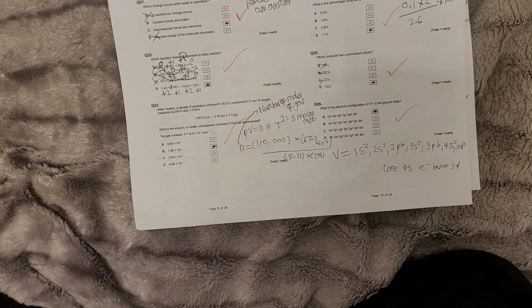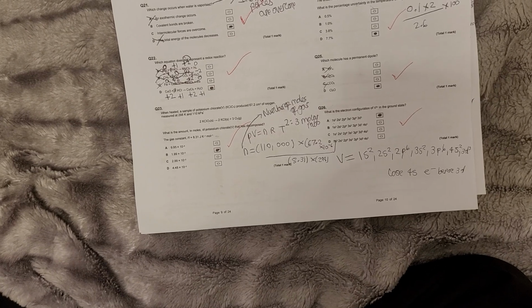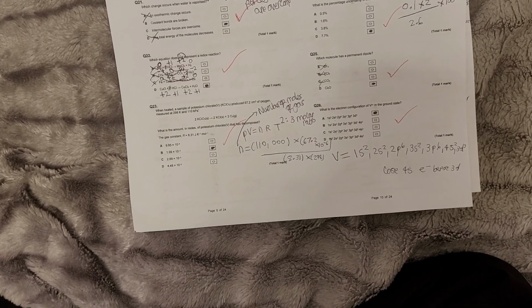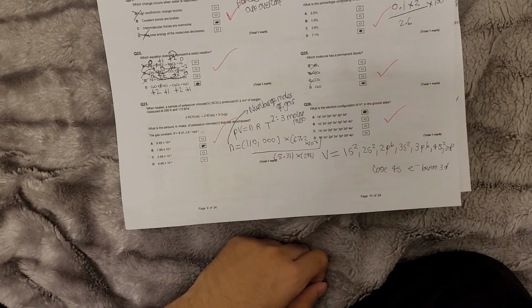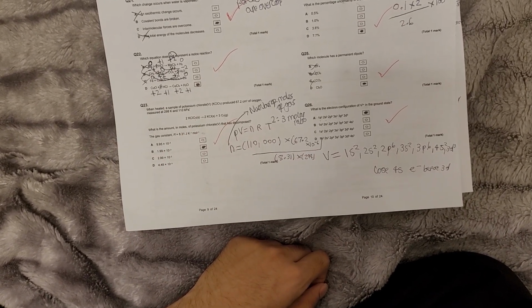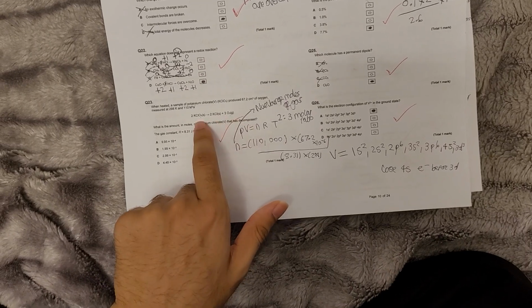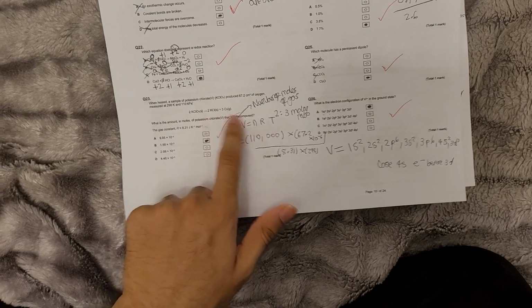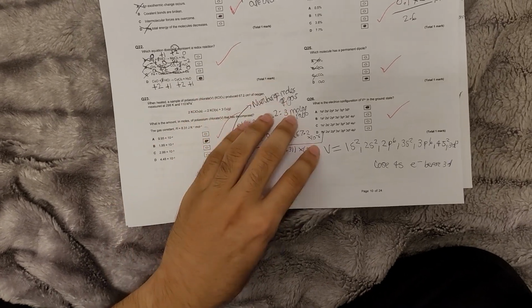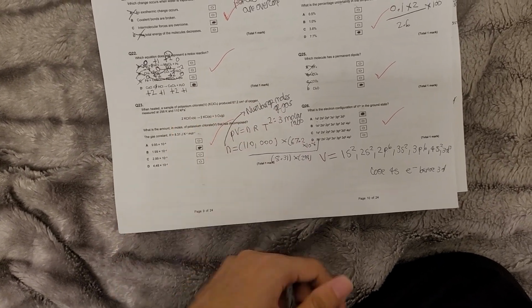Question 23, what's the amount of moles of potassium chlorate to immediately decompose? So find out the number of moles of oxygen using PV equals nRT. Rearrange it, convert it to the correct units. Then you get your number of moles of oxygen, not potassium chlorate. So then you need to times it by 2 over 3 to get that. That's the hardest part in my opinion, that last part. Because you might not know that, but you need to do that final step.